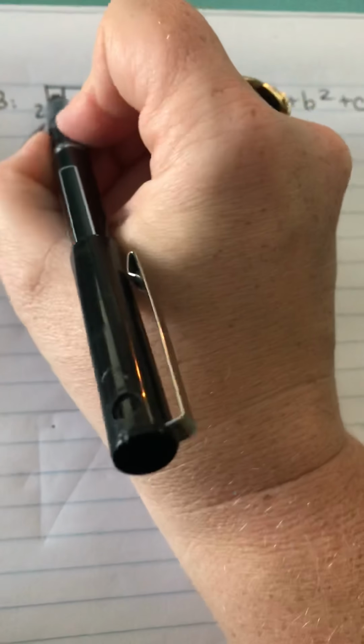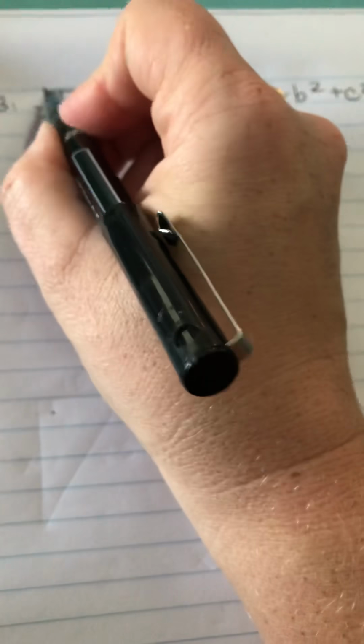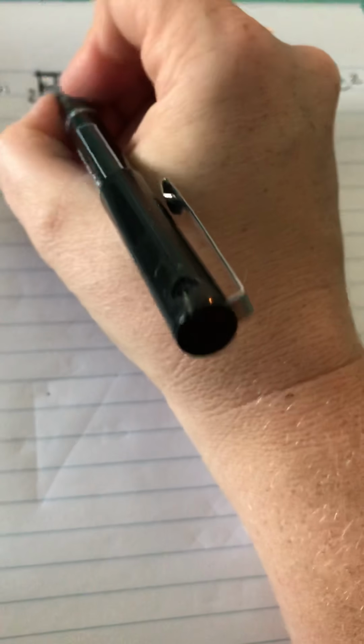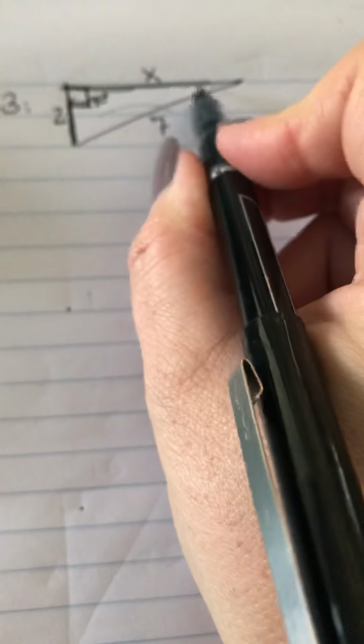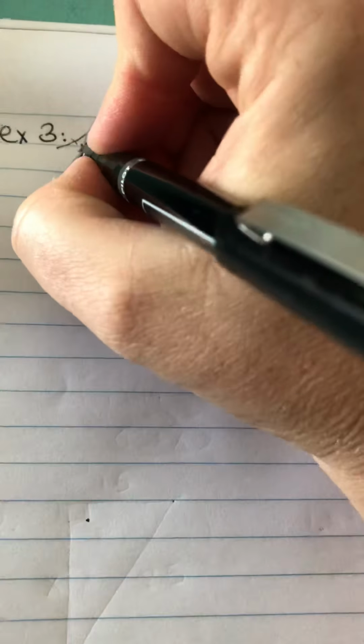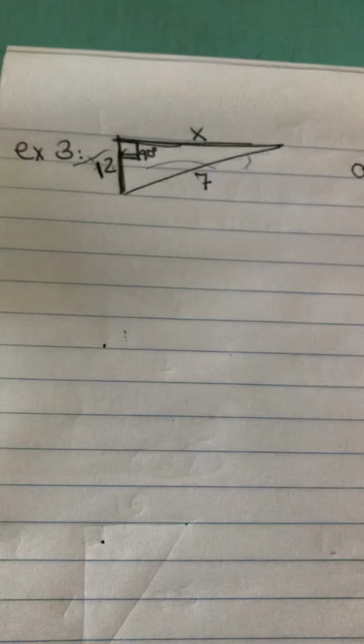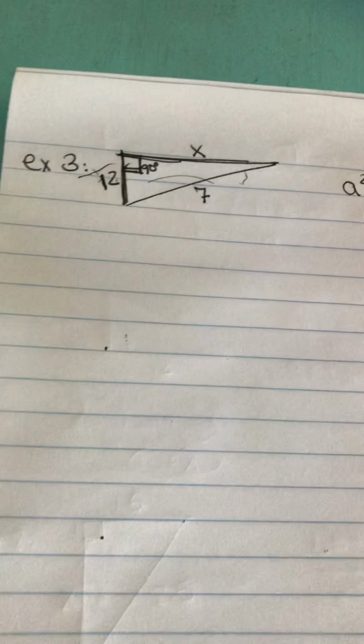Then over here, find your sides that make your 90-degree angle, right? Because this is 90 when you see the box. So when you find the sides of that, that's 12 and that's x. Wait, is that 2 or 12? I think it's 12, sorry. 12 and x and 7, okay?